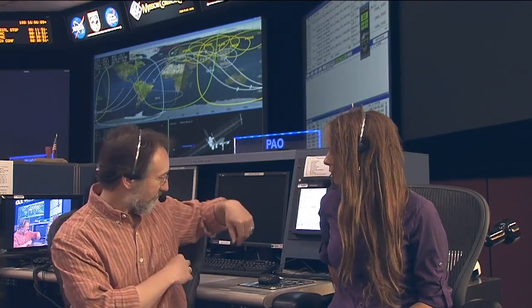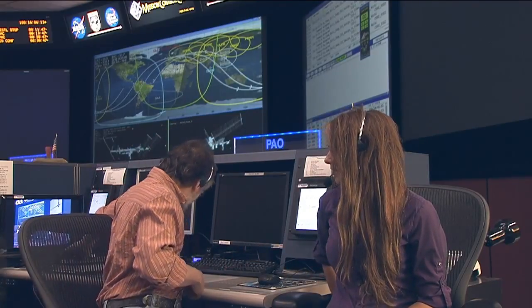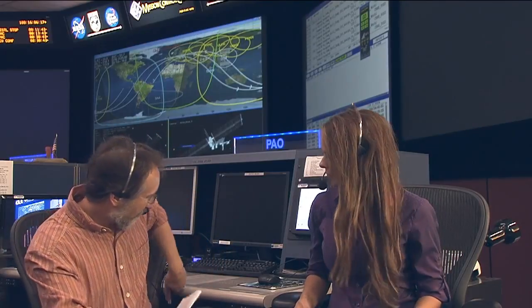How can you see the difference between the past and the future and the present? And what shows the plate tectonics in the satellites? That's an excellent question. The way that you look at changes in time with satellite data is you collect lots and lots of images over a long period of time.